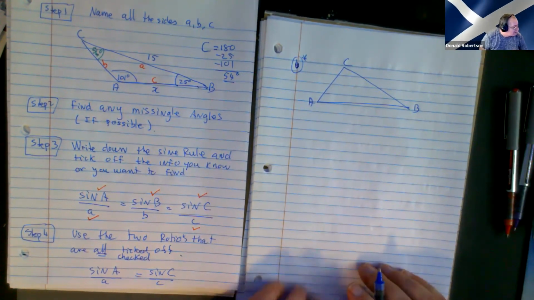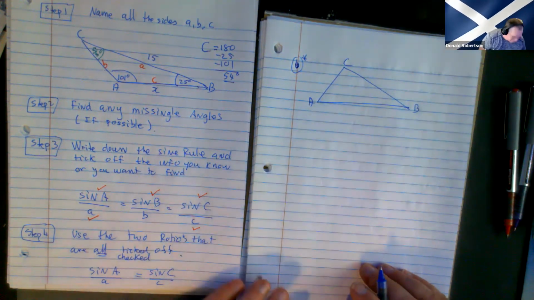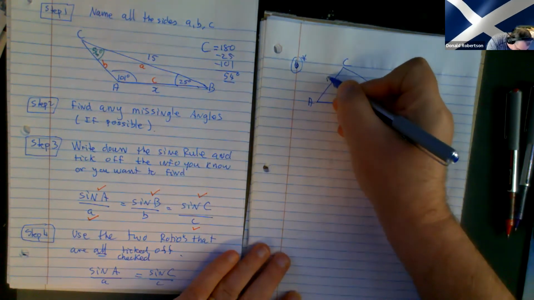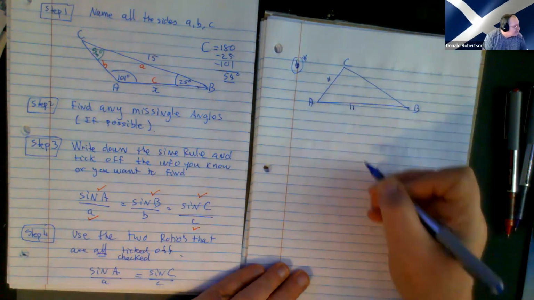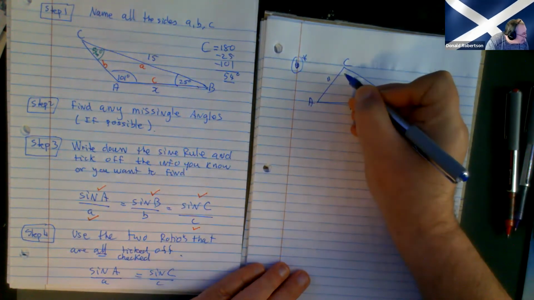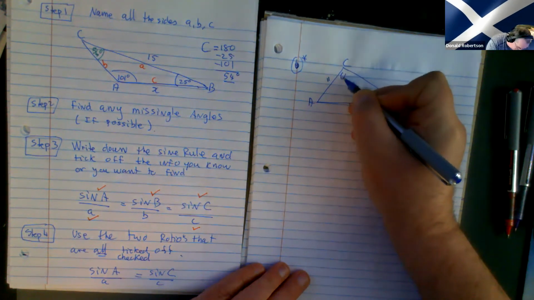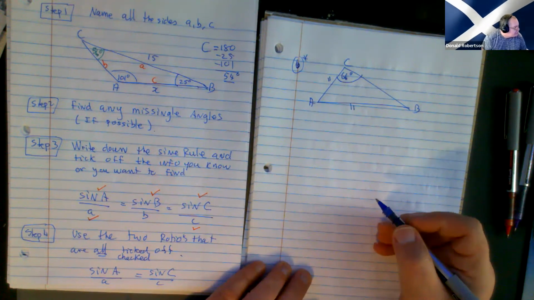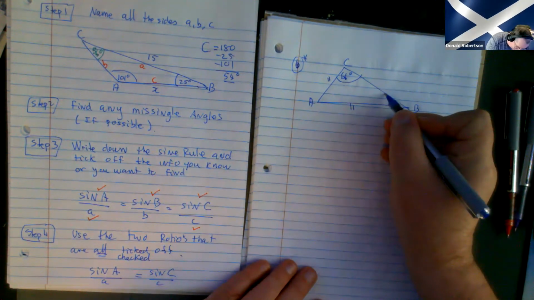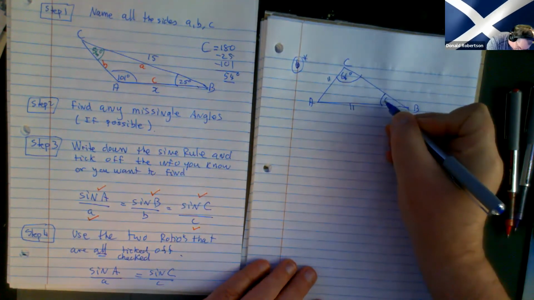Now, this side here is 11, and this side here is 11, and this angle up here is 64 degrees, and we are being asked to find this angle here, which I'm just going to call theta.